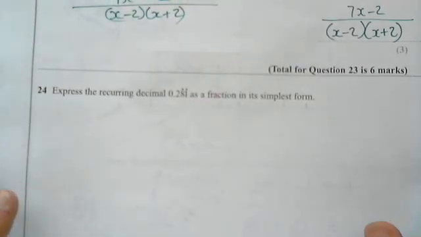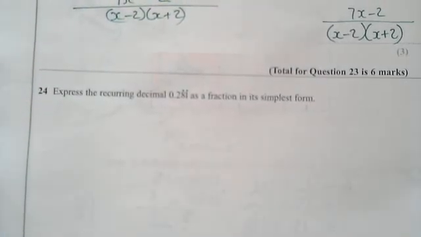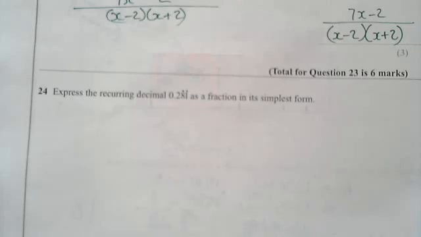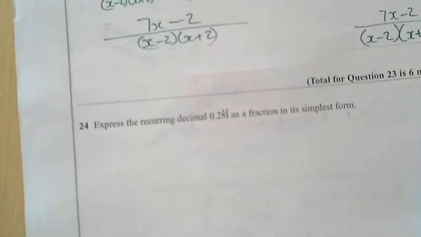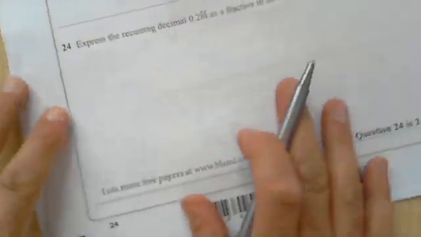Express the recurring decimal 0.281 as a fraction in its simplest form. Okay, with these type of questions, what we say is this.